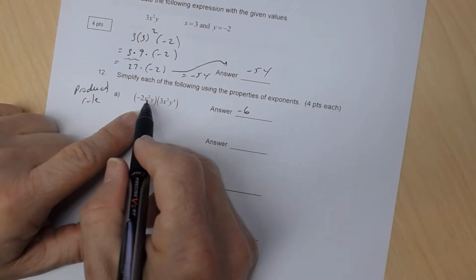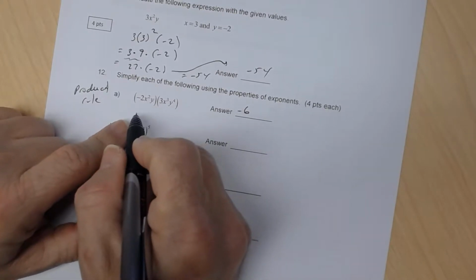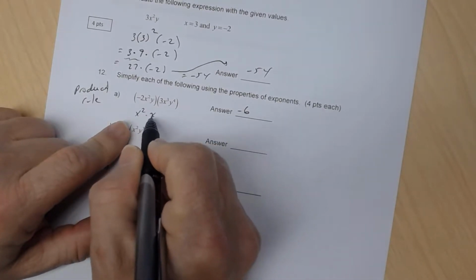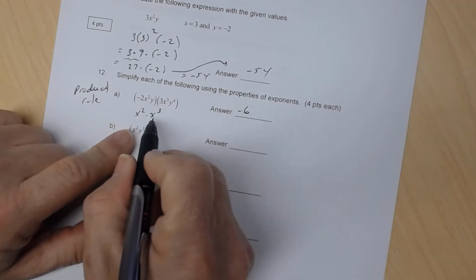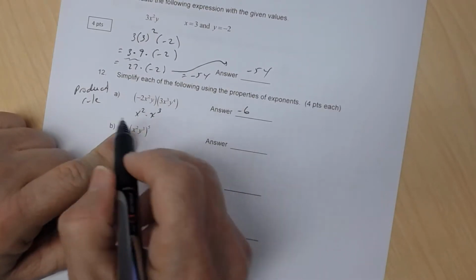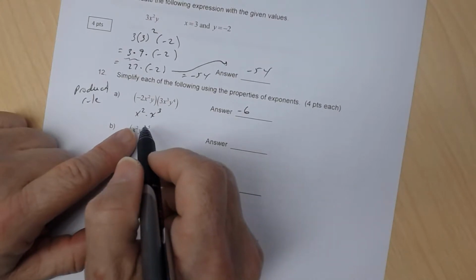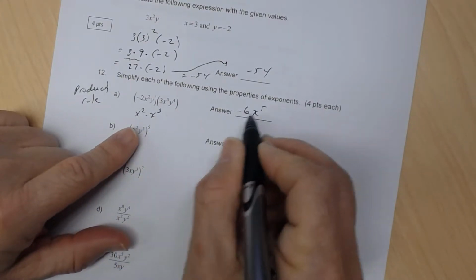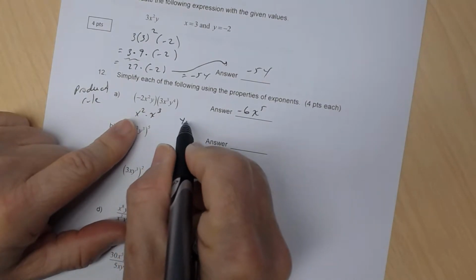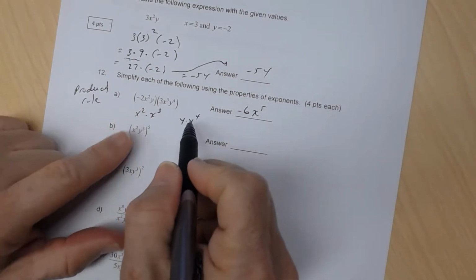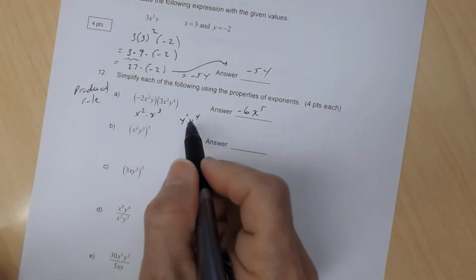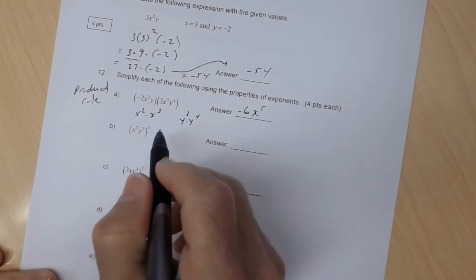And then notice you have x squared times x cubed. And so remember, when you multiply like bases, you add exponents. That's the product rule. Multiply like bases, add exponents. So 2 plus 3 is 5. So that's x to the 5th. And then here you have y times y to the 4th. There's no exponent, understood to be a 1. So that's a 1. 1 plus 4 is 5.